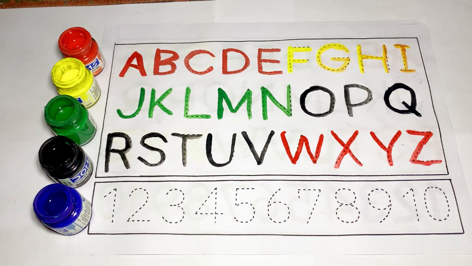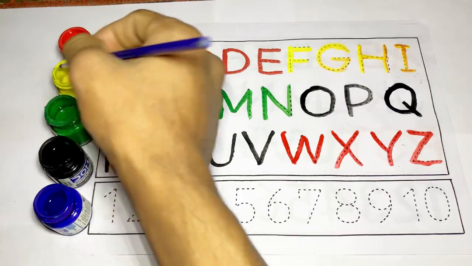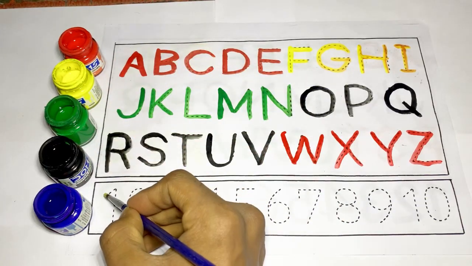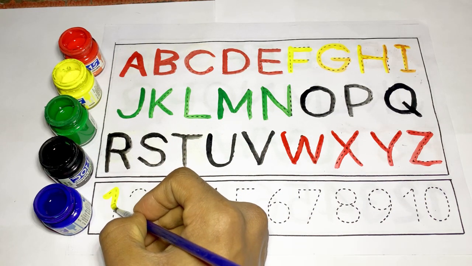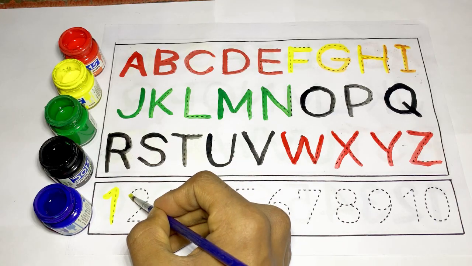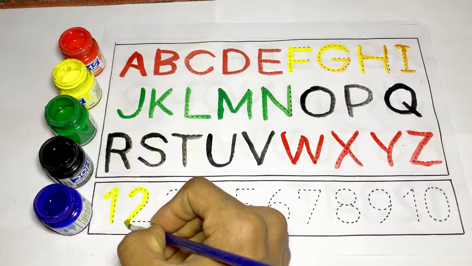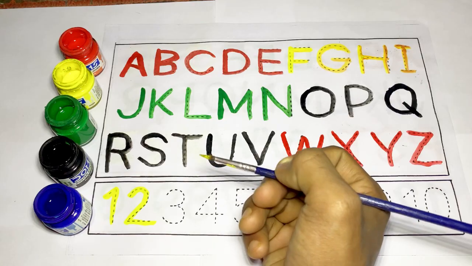Kids, now draw numbers. And first we draw 1. The numbers of 1. And use yellow color. O N E, 1. 2, T W O, 2.